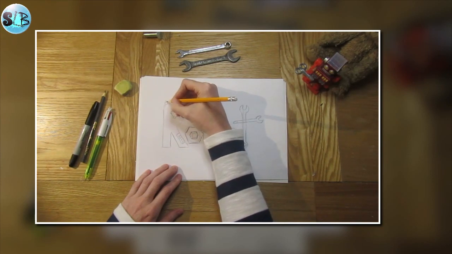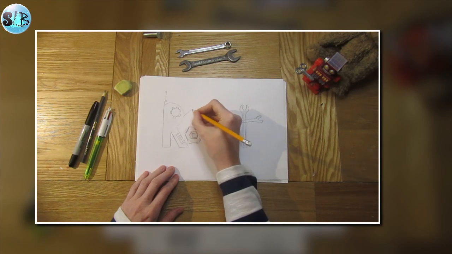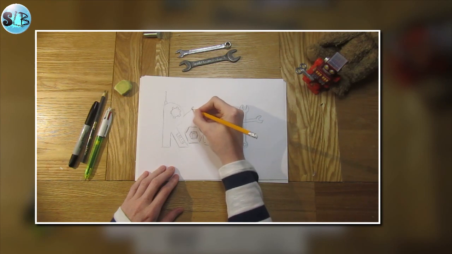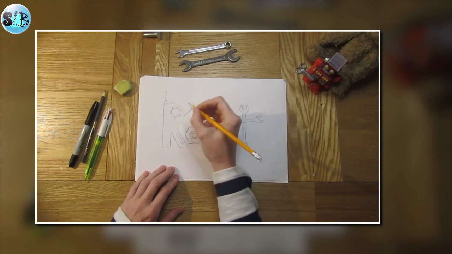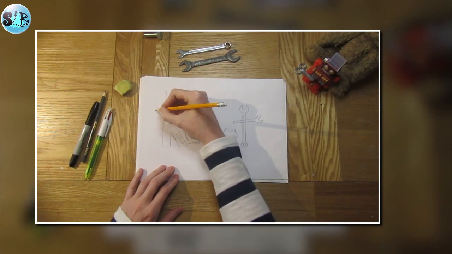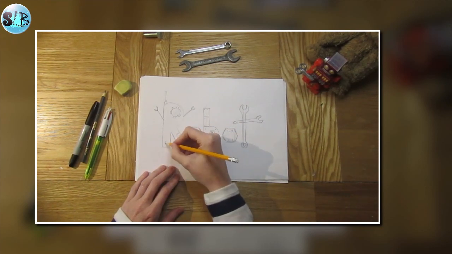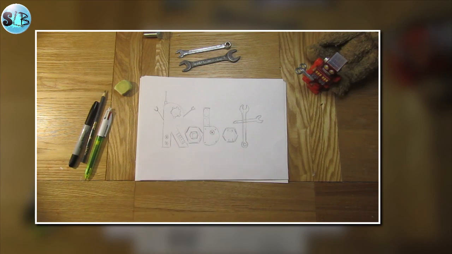This R is going to have an antennae, and I'm even going to give it some robot arms. So the R of the word robot actually looks like a robot.